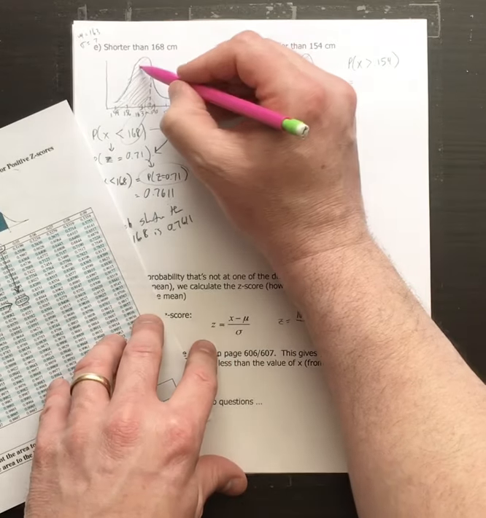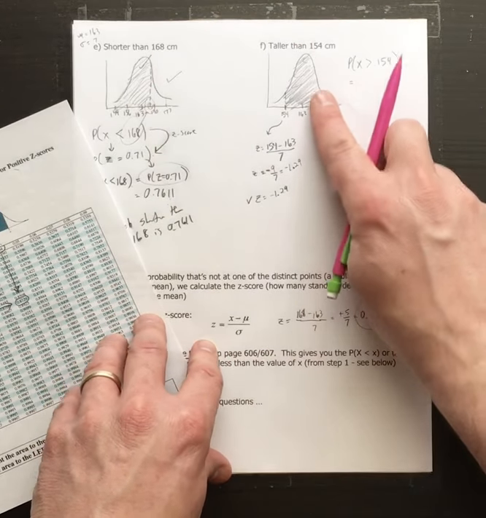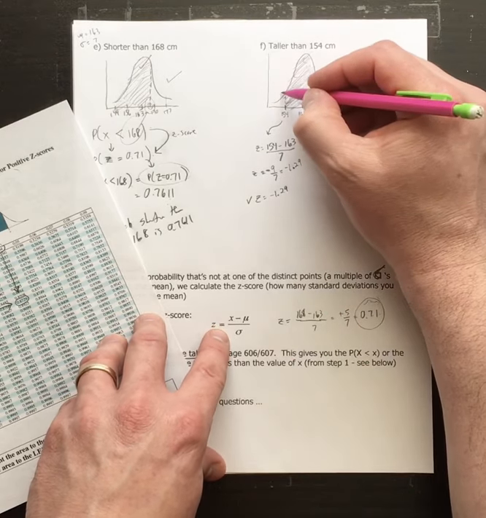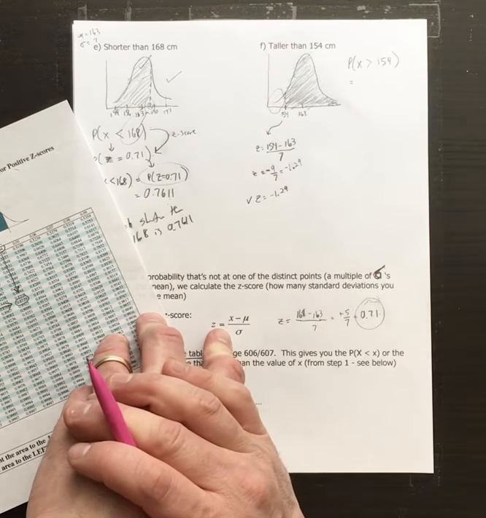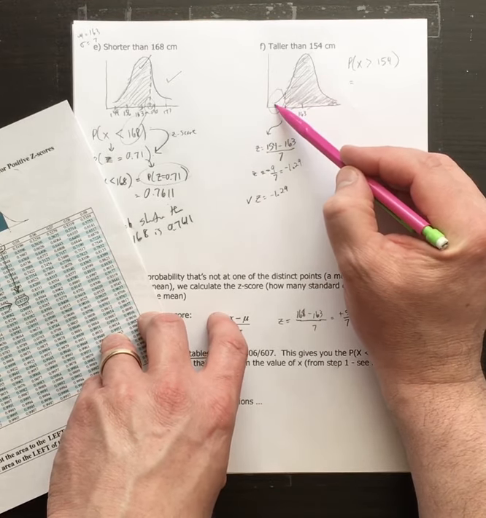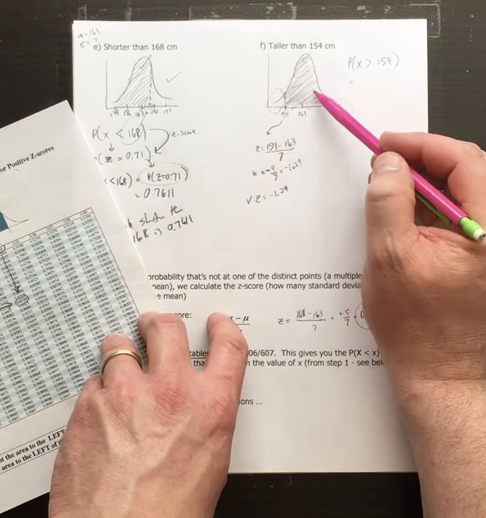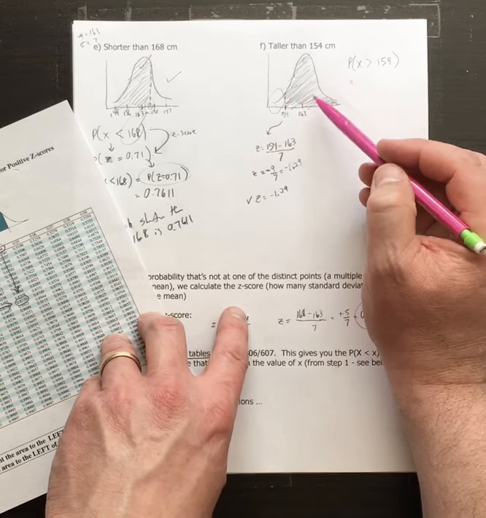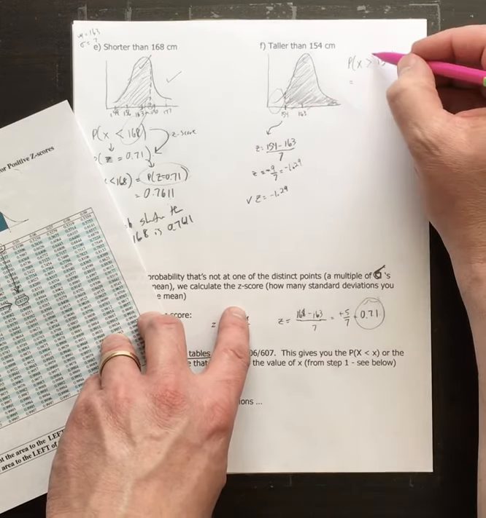My Z-score table gives me less thans. I have a greater than here. How do I do a greater than? Well, if I was to figure out what less than is, I know that the whole thing adds up to 100%. So if this ends up being like 5%, then I know this is going to be 95%. If this ends up being 3%, then I know this is going to be 97%. So what do I do? To figure out greater thans, you go 1 minus the less than.